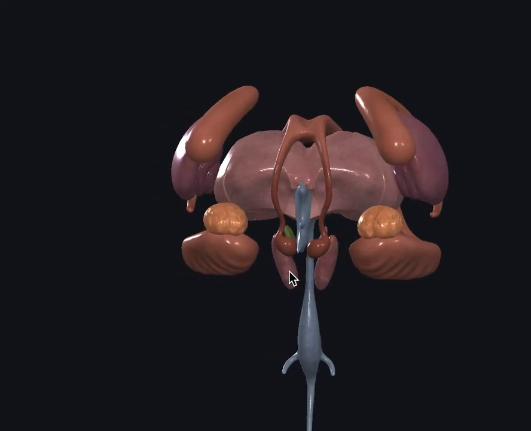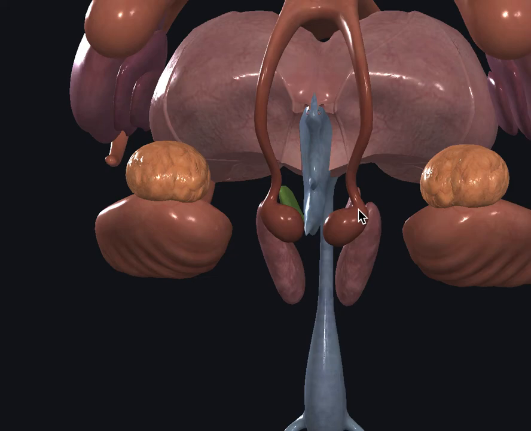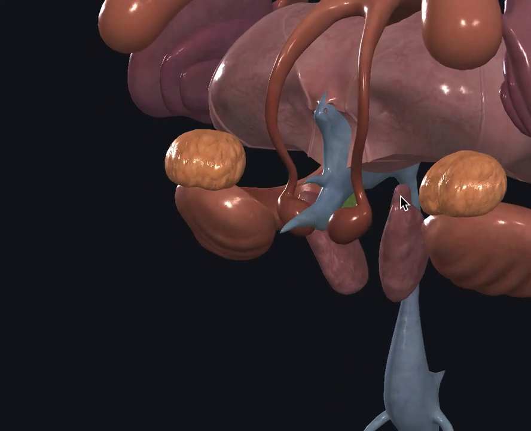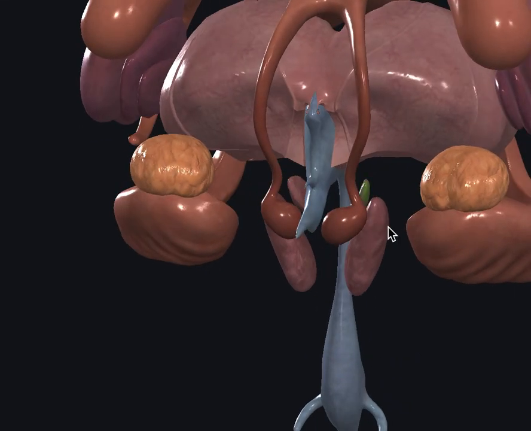If you have a lesion in the subthalamus here, which is in the diencephalon, this could cause hemiballismus, which is sudden flailing movements of the entire limb.